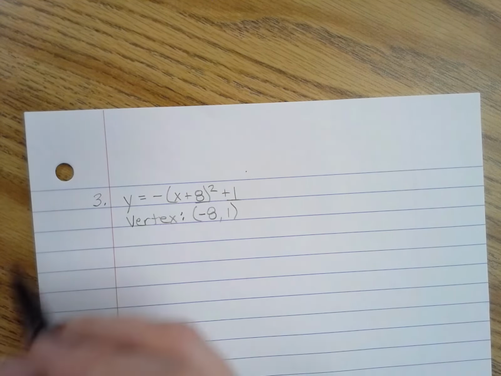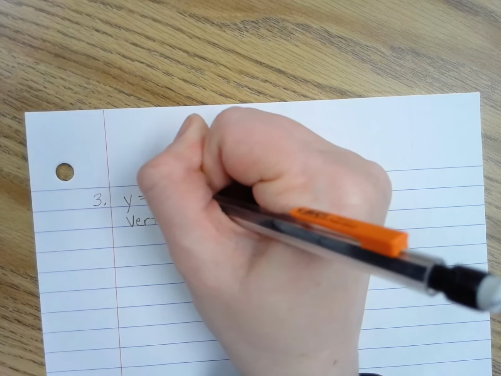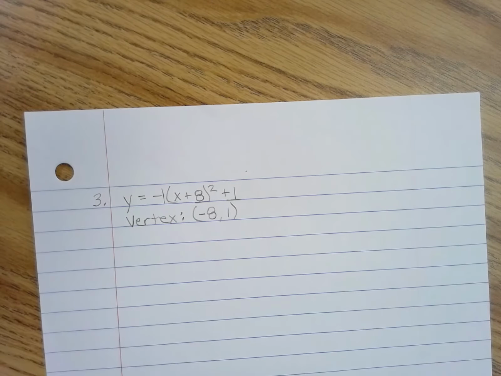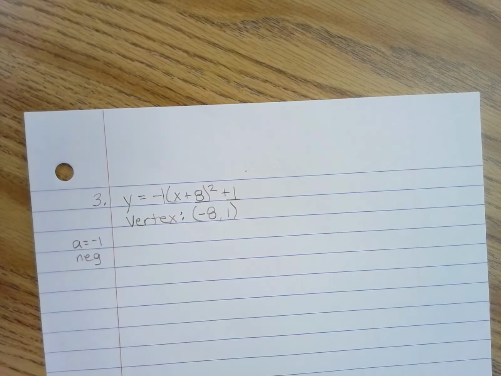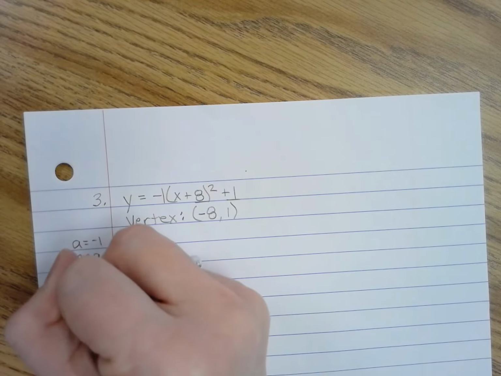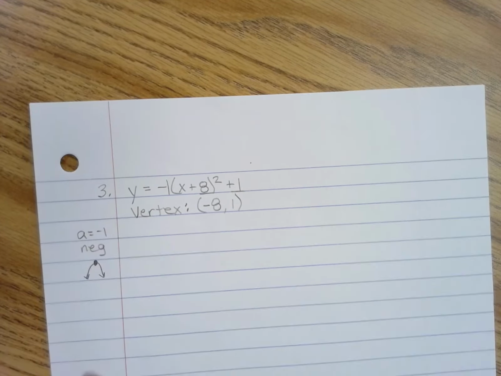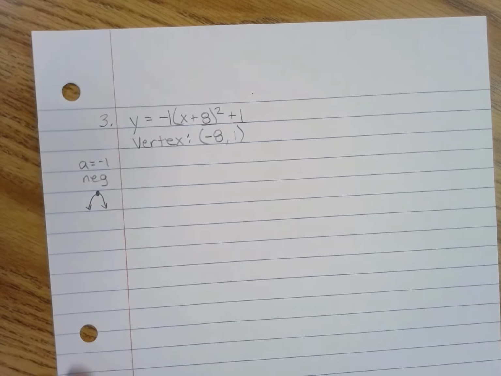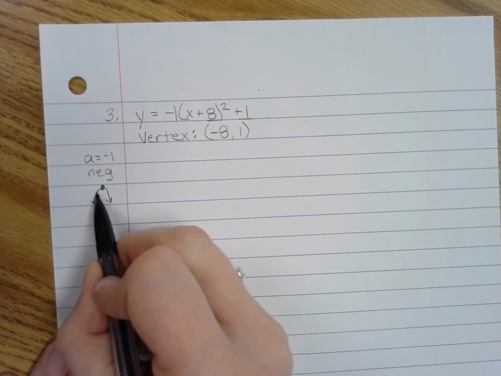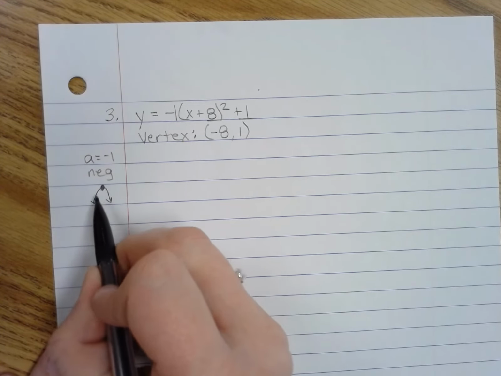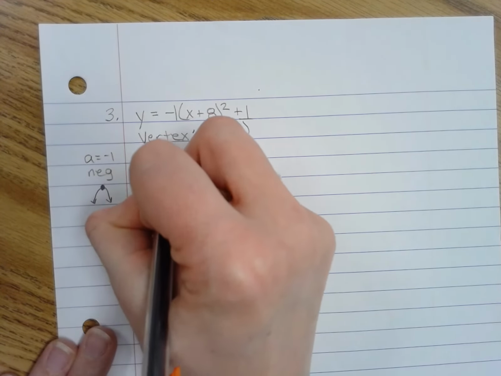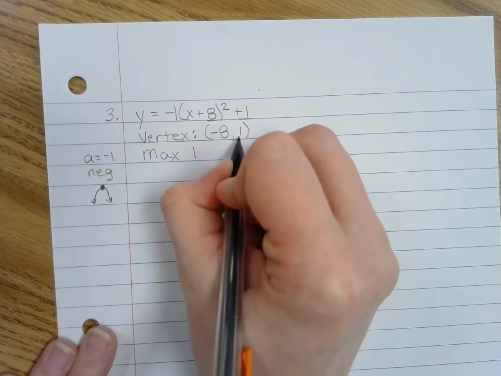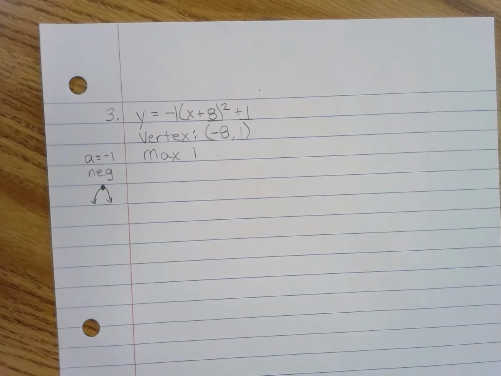Because our a value is negative 1, if you need to write in the 1 to help you see that, feel free to do that. Our a value is negative 1. Because that is a negative number, it's going to cause our graph to open down. This time making our vertex a maximum. It's going to be the highest point on the graph. It's going to open down, as the highest point here is that vertex. So we have a maximum value at that positive 1, the y value of your vertex.